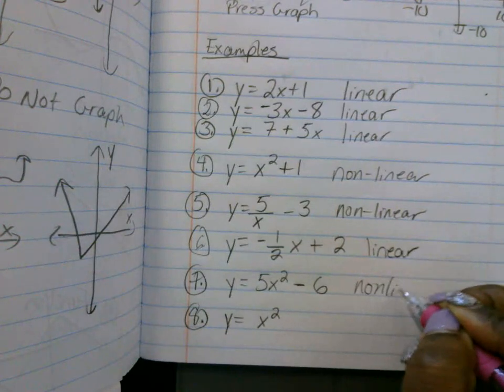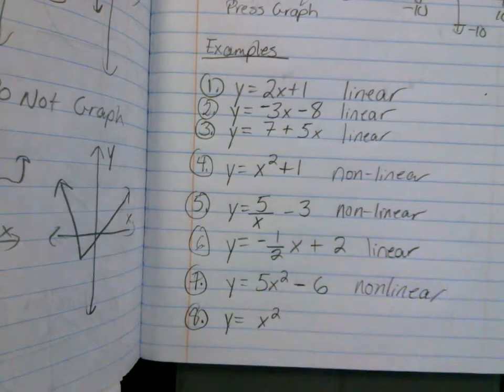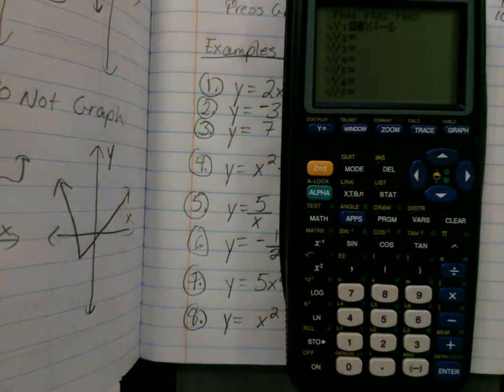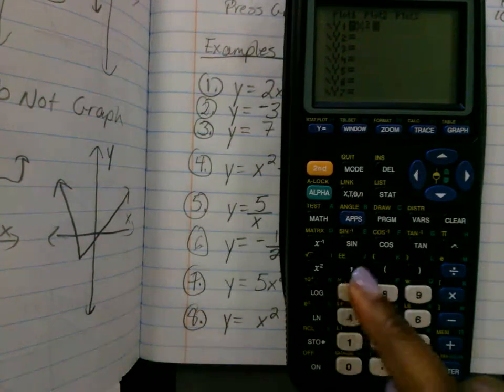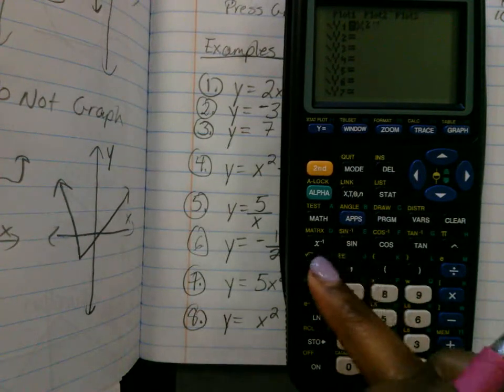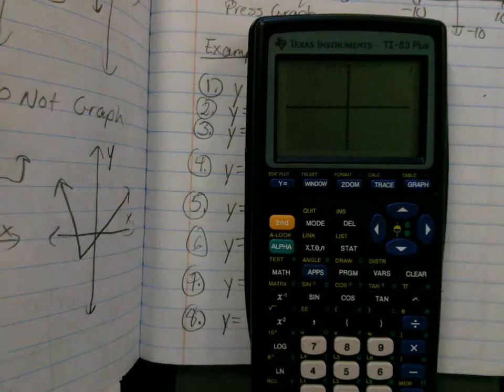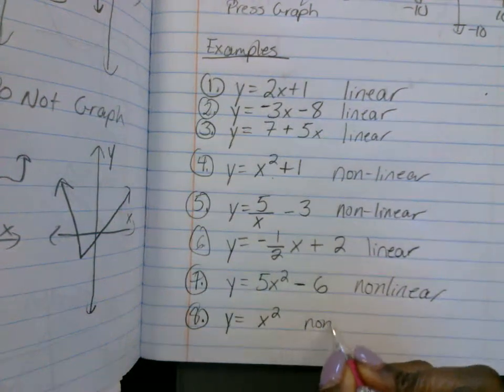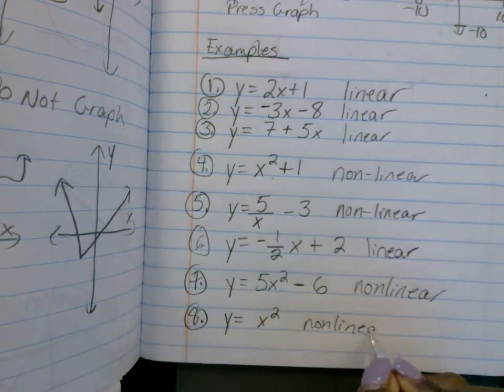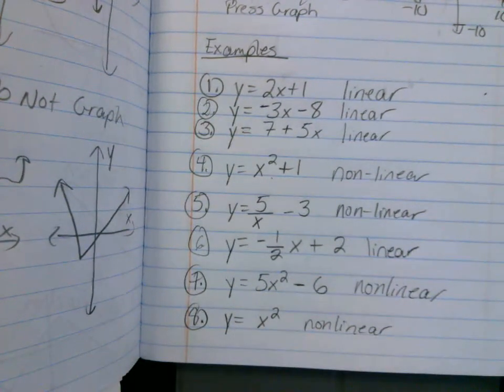Raise your hand if you got that right. Perfect. Let's look at the second one. We have x squared, right beside the comma. When we graph it, it graphs a U-shaped line, a parabola, so this is also non-linear. Any questions about those?